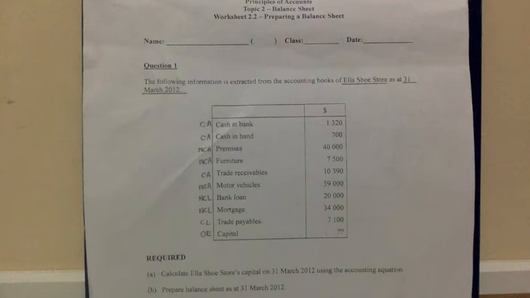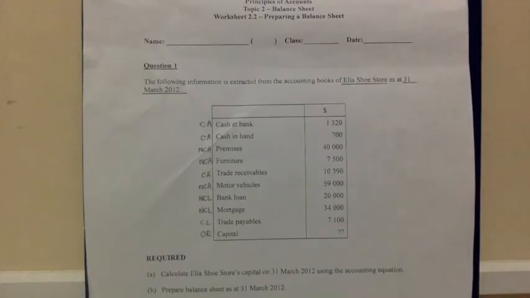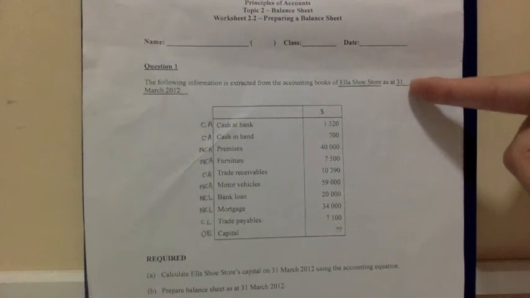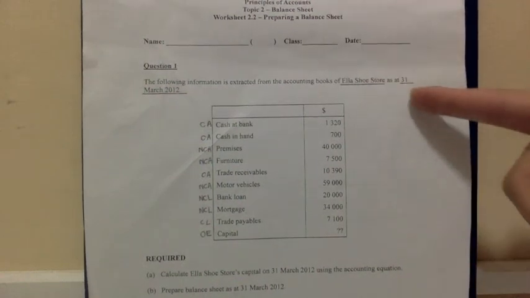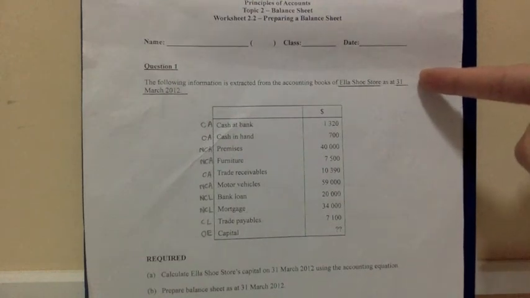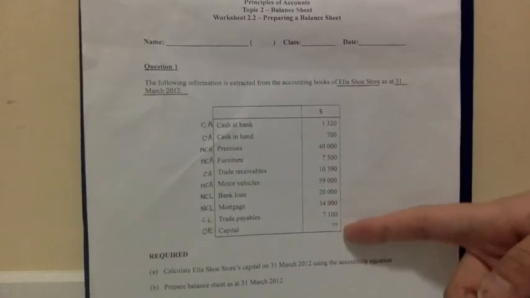The following information is extracted from the accounting books of Ella Shoe Store as at 31st March 2012. Note that Ella Shoe Store and 31st March 2012 are underlined, because they are crucial information in our balance sheet. Then we have the following figures and the items.